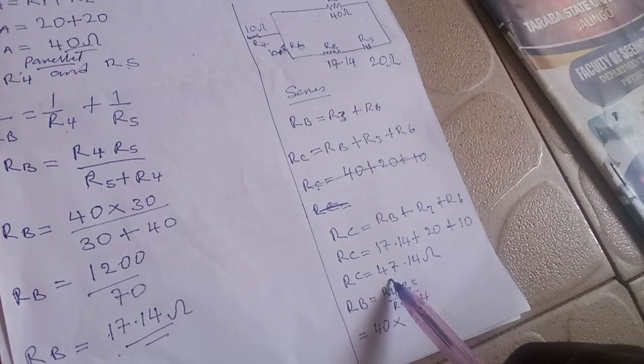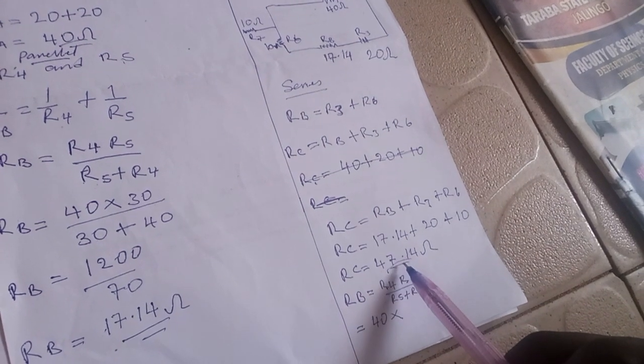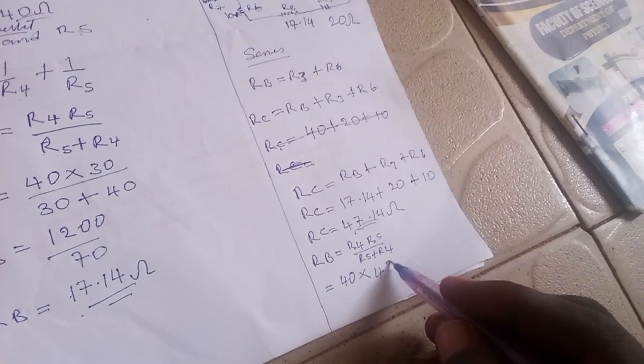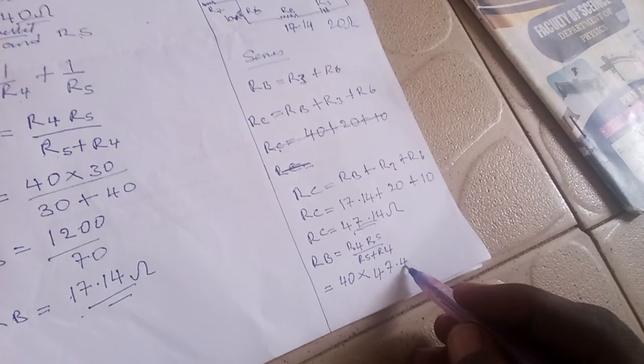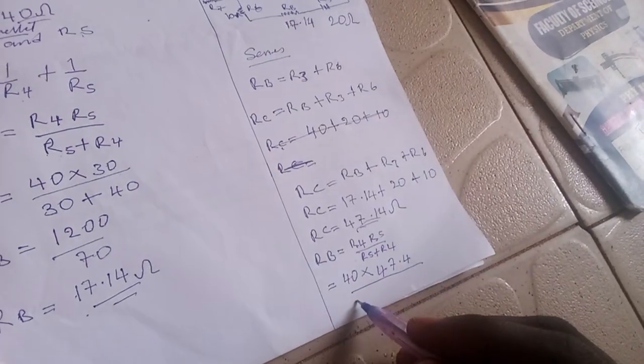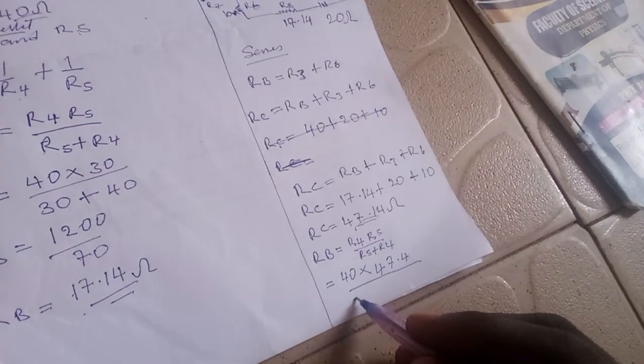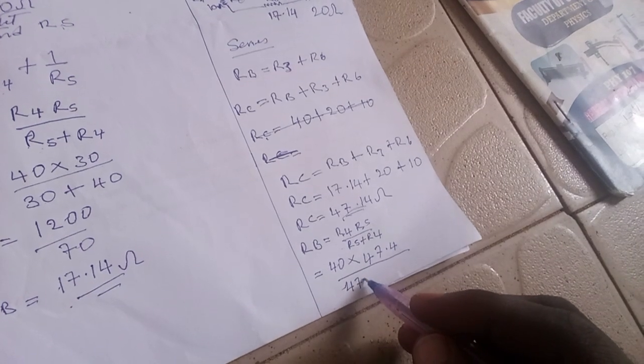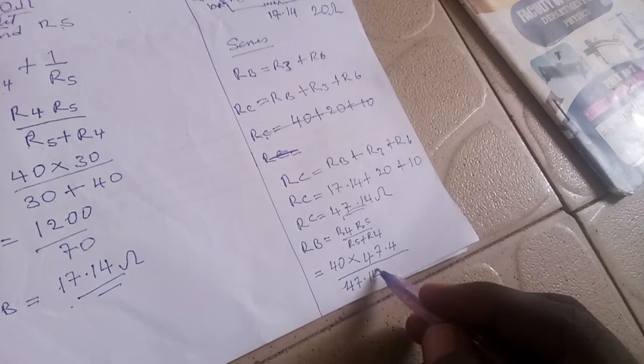This was the answer for this one. So we are going to use this one to bring it here. 47.14 divided by, because you should know that your R5 is still 47.14.